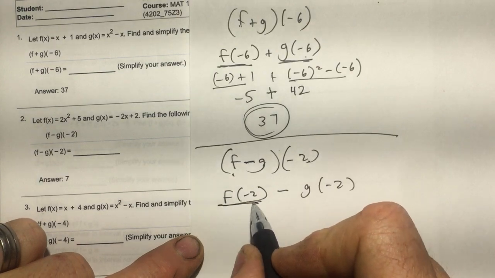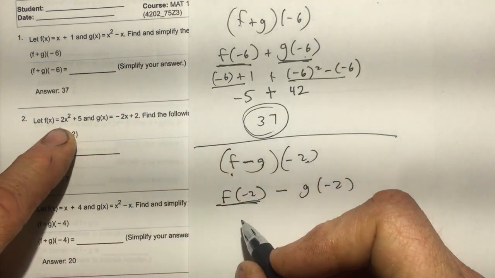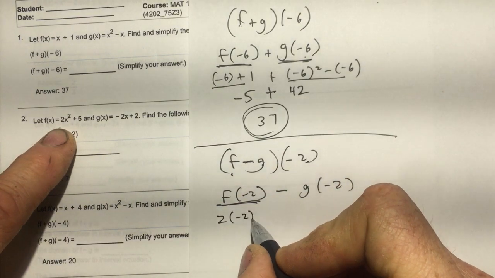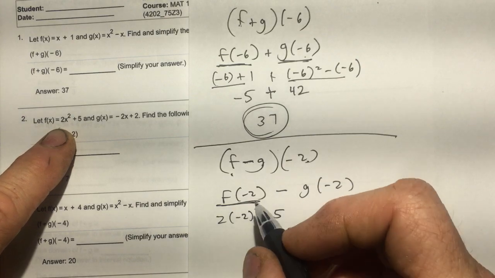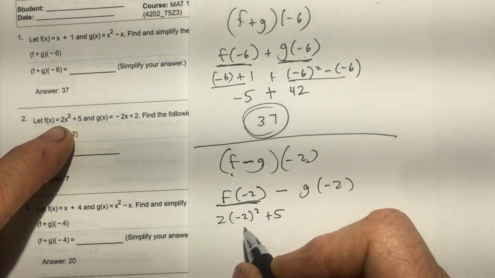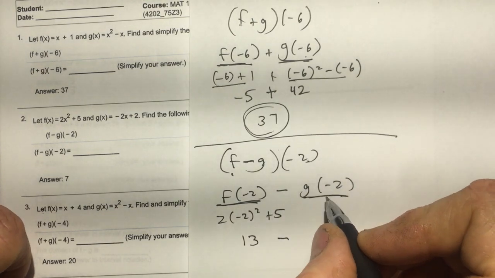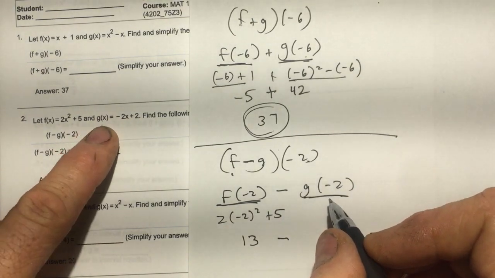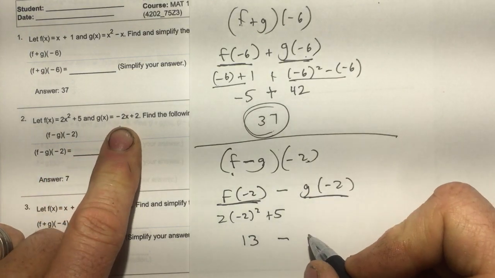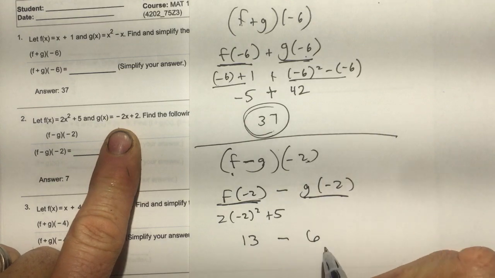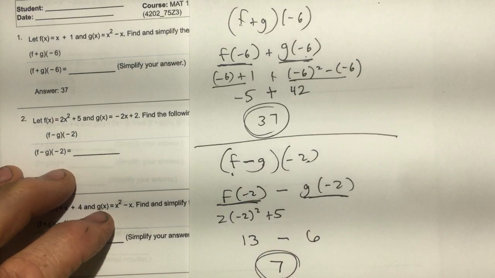For f(-2), I put -2 in for x in the f function. So it's going to be 2 times (-2) squared plus 5, which is 13, minus, now do g(-2). Here's the g function. I'm going to put -2 in that, so it's going to be 6. 13 minus 6 is 7. There's my answer.